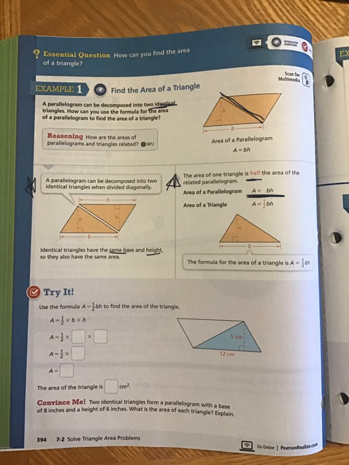Now, one thing I want to point out: when you're looking at a triangle, the base is what the triangle is sitting on. That's the side that it's sitting on. Now, the height, when I'm sitting on my base, is the highest point of the triangle straight down, and it will form a right angle. That way you know it's the direct height of that triangle.